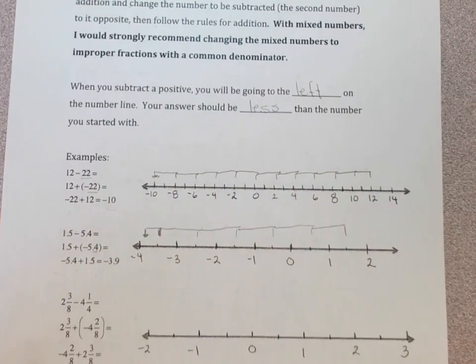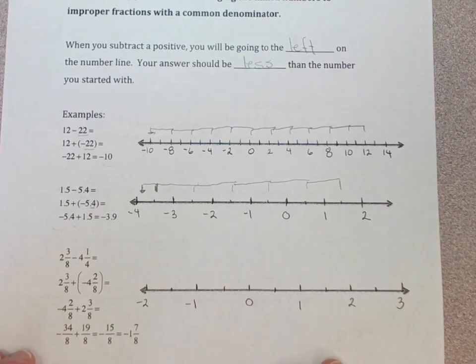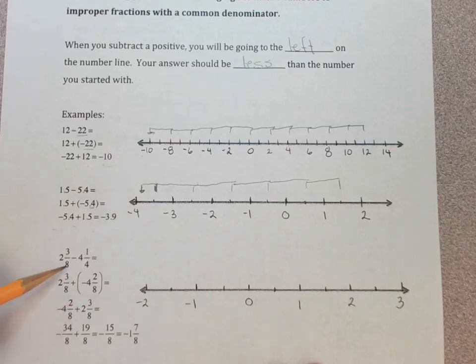Okay, so let's look at an example with fractions now. Again, don't forget you need a common denominator. So if we have 2 3/8 and 4 1/4, the 1/4 is going to become 2/8. We're going to change our subtraction to addition, our positive number to a negative number. So now we are adding a positive and a negative, and we're going to apply the rules for addition. We're going to find the difference between these two numbers. And this time, especially in this case, I'm going to change these to improper fractions.